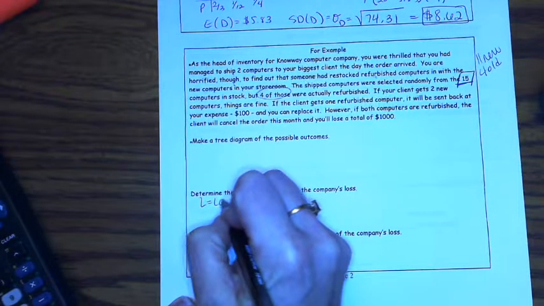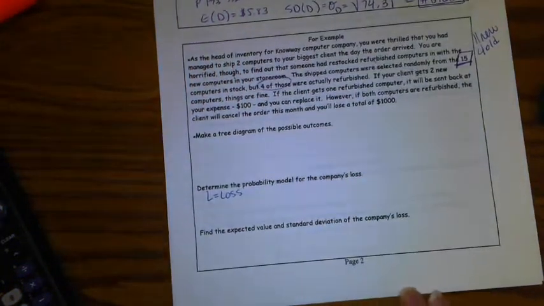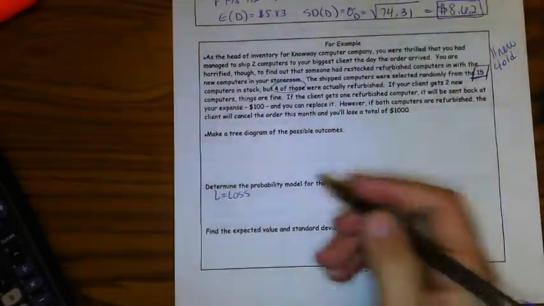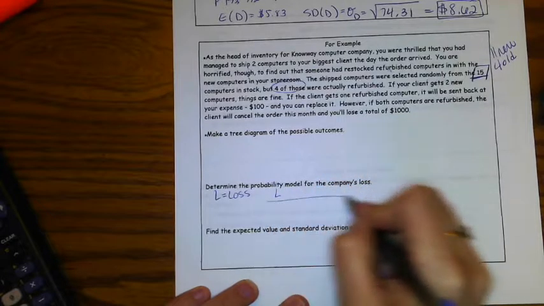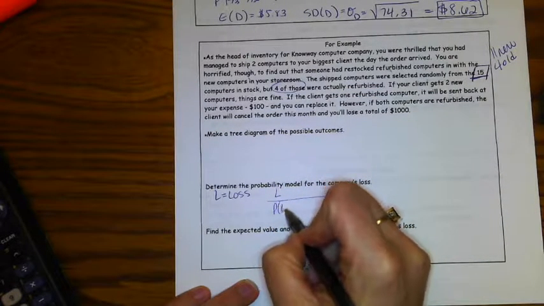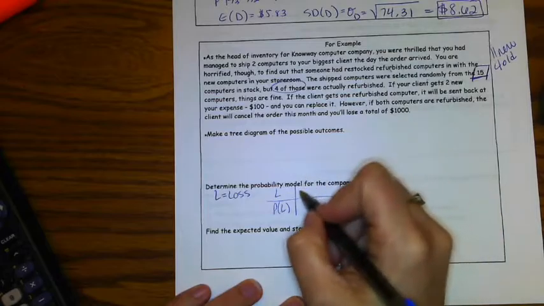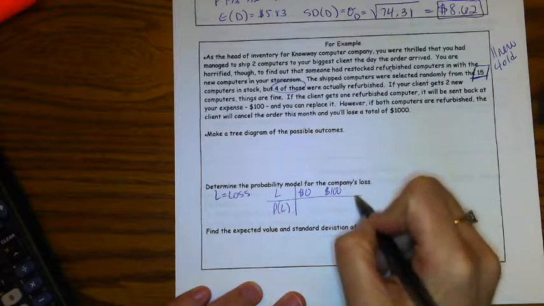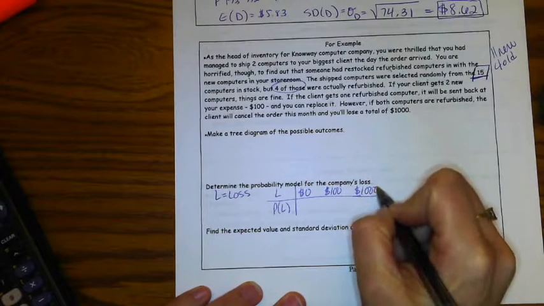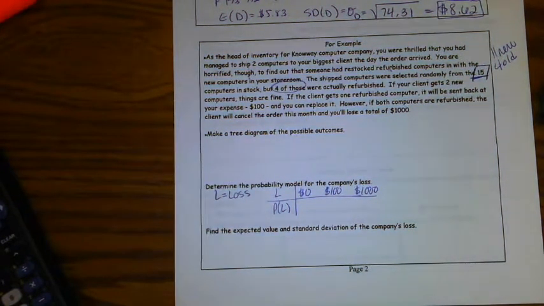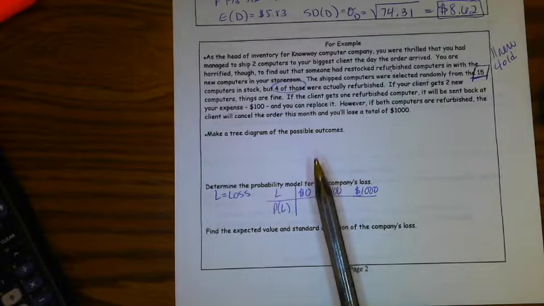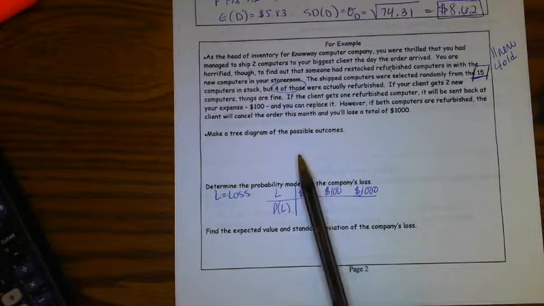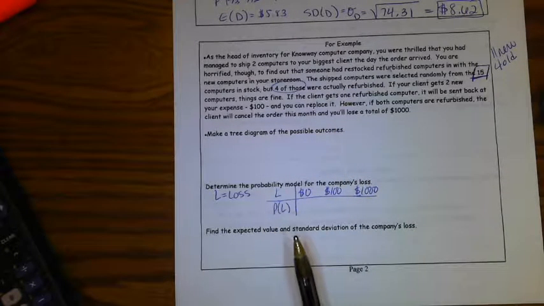So I'm going to use L for the company's loss. And I'm going to do the tree diagram in just a minute. But just to give you an idea of what we're looking at here, the company's loss could be nothing if they got 2 new computers, $100 if they got 1 new, $1,000 if they got 2 old or no new. Now, the tree diagram is going to help me find these probabilities. Because I've got picks without replacement, I have conditional probabilities. And tree diagrams can help you with conditional probabilities.